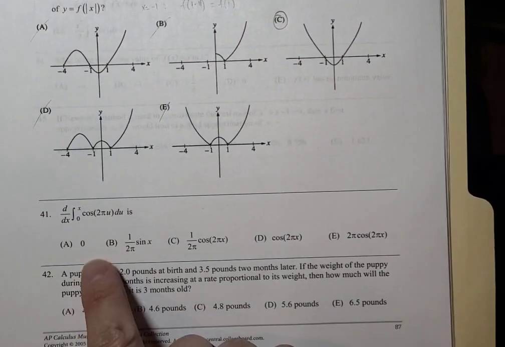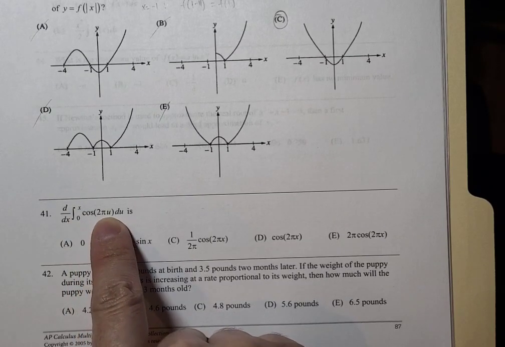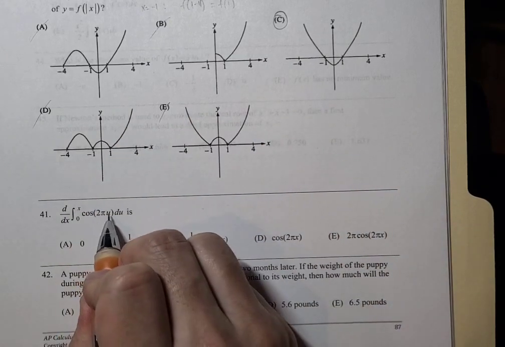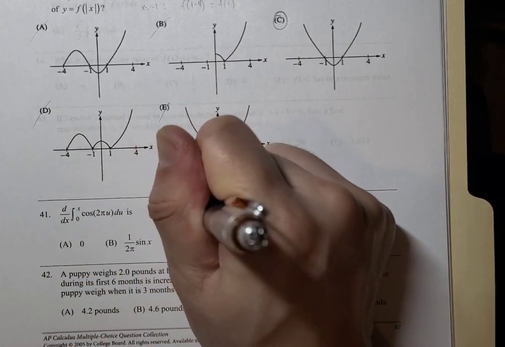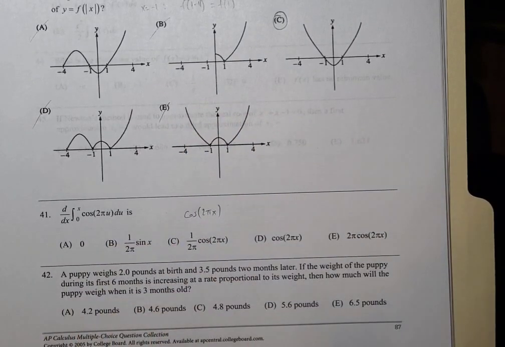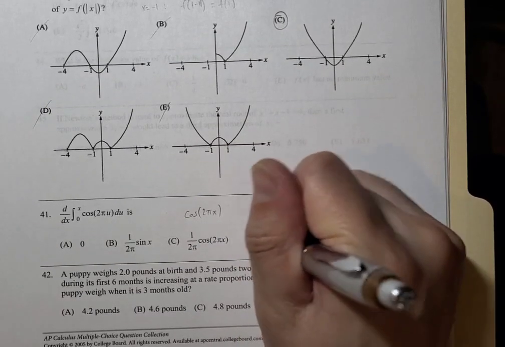Okay. Oh, this is easy. Derivative of the integral from 0 to x of cosine 2 pi u du. Fundamental theorem of calculus. What do we do? We just plug in the limit as the variable of integration. So cosine of 2 pi x times the derivative of x, which is just 1. 41 is D. As simple as that.